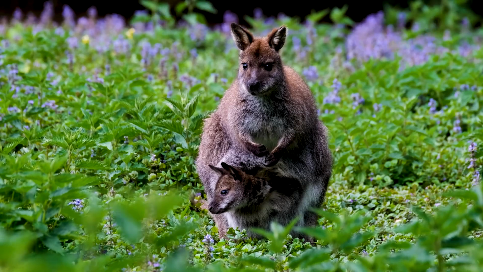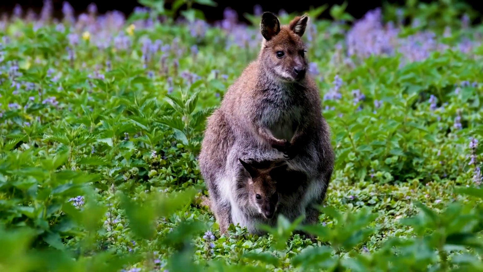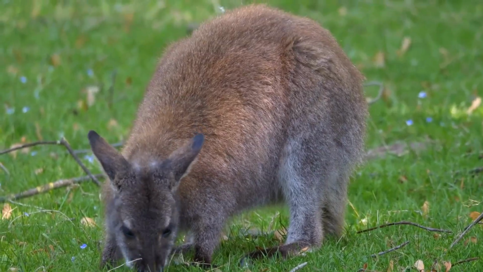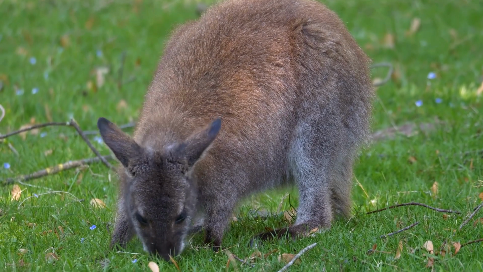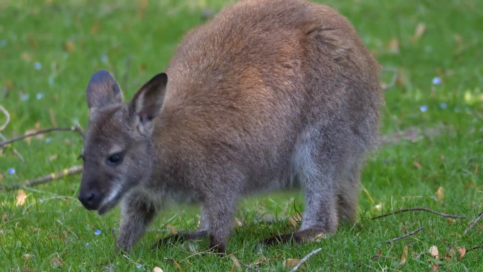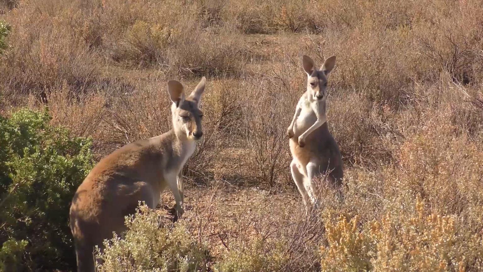Kangaroos are characterized by their strong, muscular hind legs, which are adapted for hopping, their primary mode of locomotion. This hopping motion is energy efficient and allows them to cover large distances quickly. Their large, powerful tails provide stability while hopping and are also used as a third limb for support when standing or sitting.